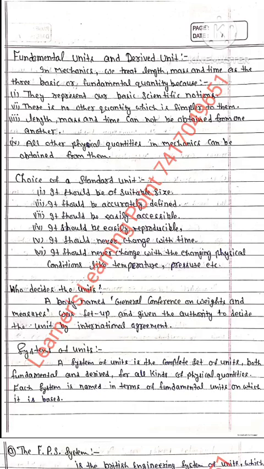So, the first thing is, who decides the units? A body named the General Conference on Weights and Measures was set up and given the authority to decide the unit of international agreement.